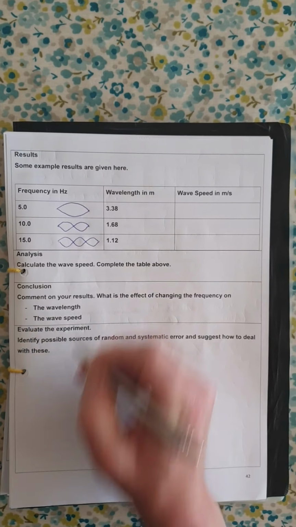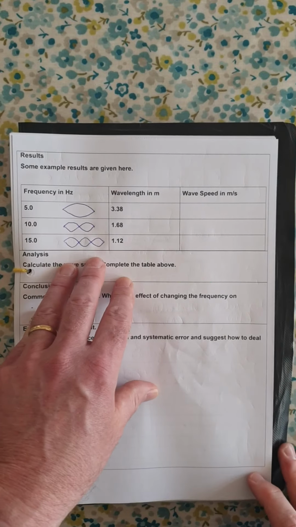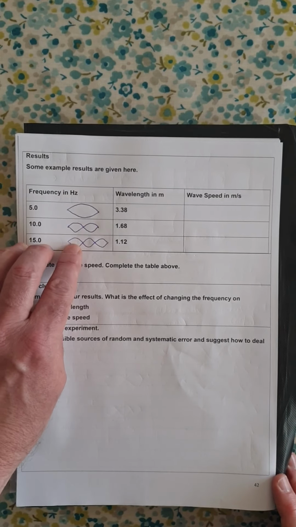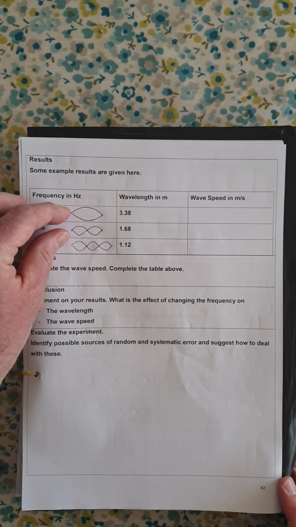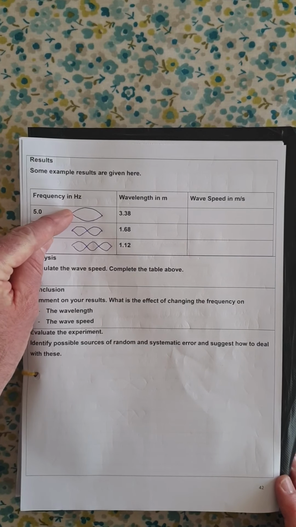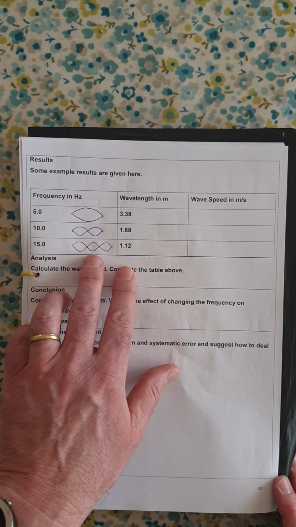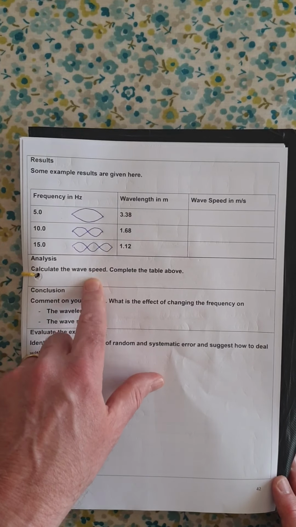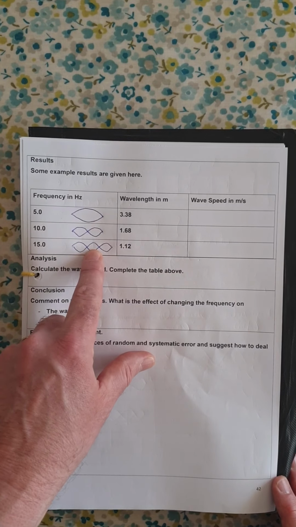What you'll see in reality as you do this experiment, the size of these oscillations becomes smaller as we go from the lower frequency one to the higher frequency ones, and it's often more and more difficult to find the patterns after this third one.